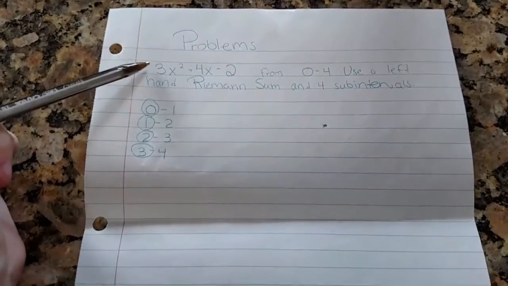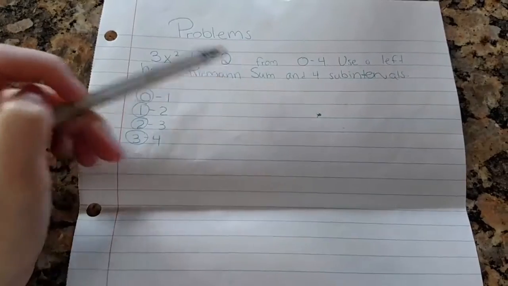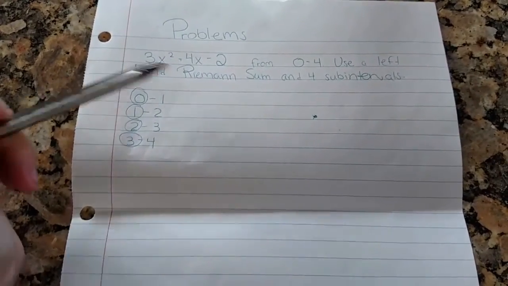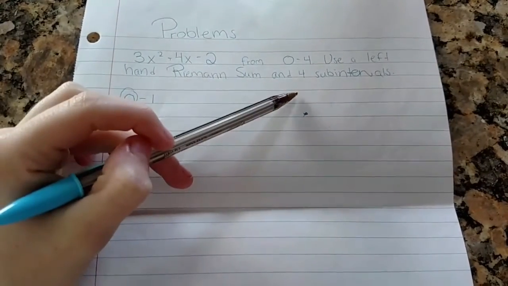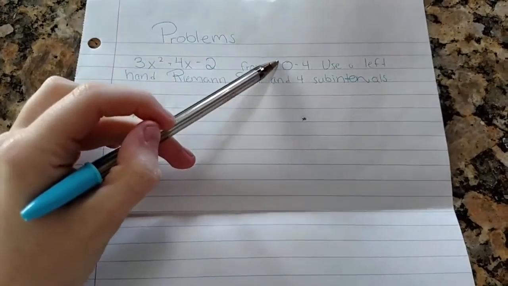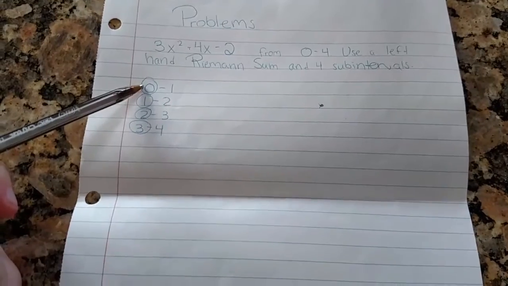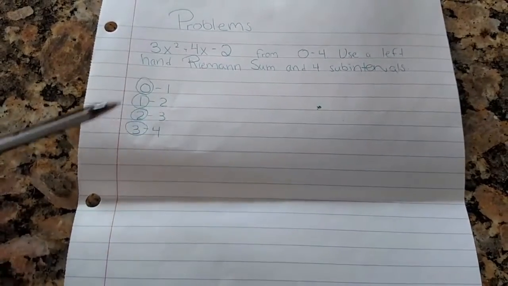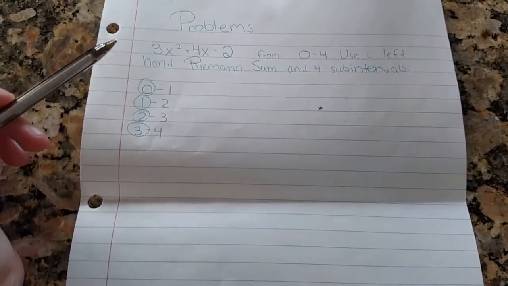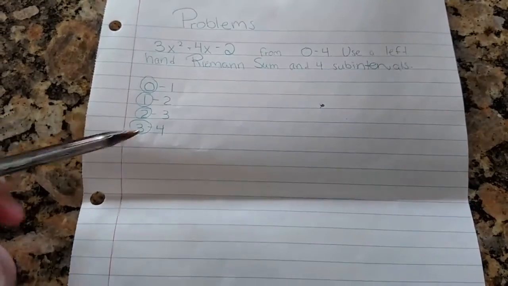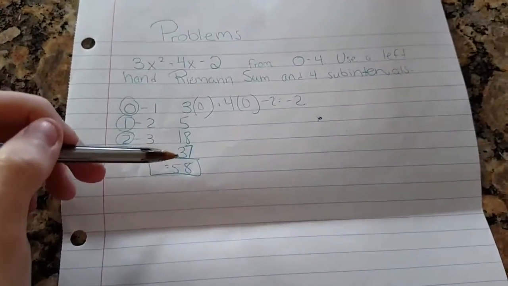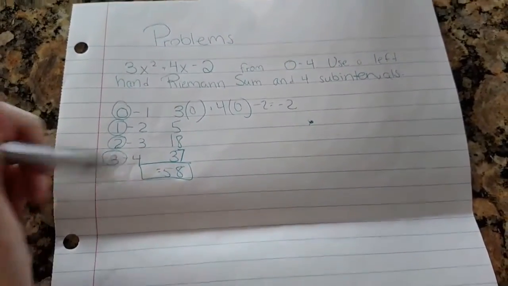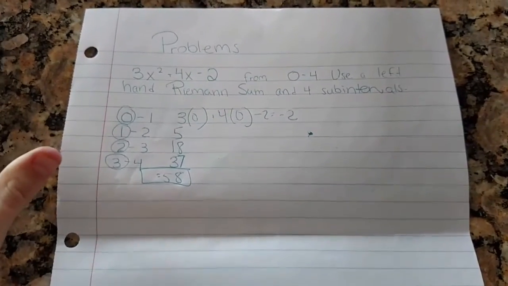One final problem that's a little bit different. We don't have a chart, but we have an equation. So when I read this, I know that I have to use a left-hand Riemann sum and 4 subintervals. So if it's from 0 to 4, I just wrote from 0 to 4, 0 to 1, 1 to 2, 2 to 3, 3 to 4. And because it's a left-hand Riemann sum, I'm going to circle the numbers on the left, plug them into the equation. Then when I get all those values, I just add them up and then get my final answer. So that's it for this short video on Riemann sums.